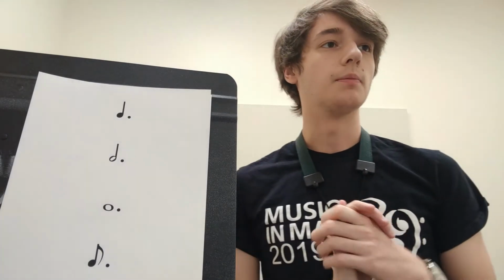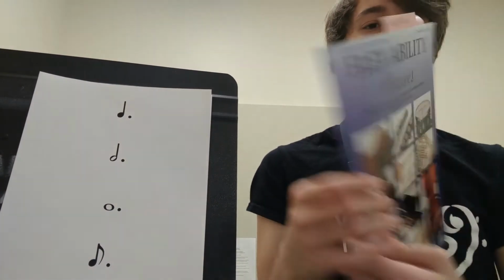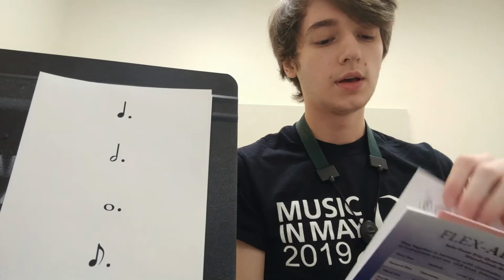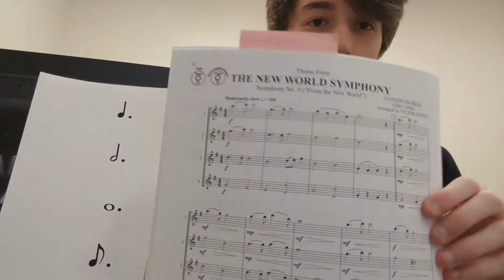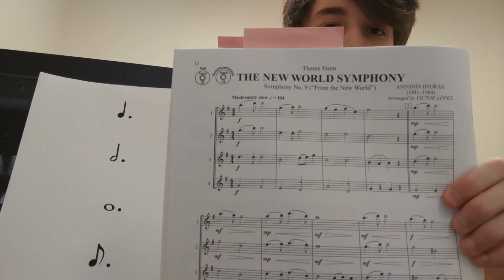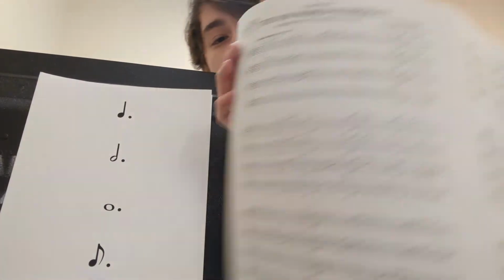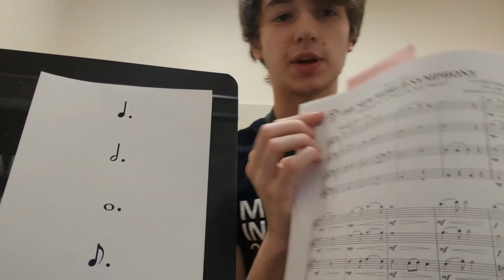For this week's lesson, you need your instrument, so your flute, your trombone, your trumpet, whatever. And you'll need your music for the New World Symphony. That's out of this book, the Flexibility Classics. You probably don't have the book, but you should have the music. And that's what it looks like. It's 2 pages long, but we're just going to be looking at the first page.